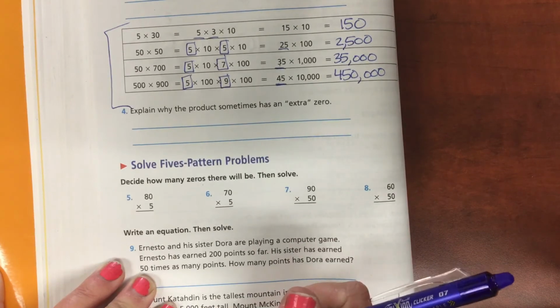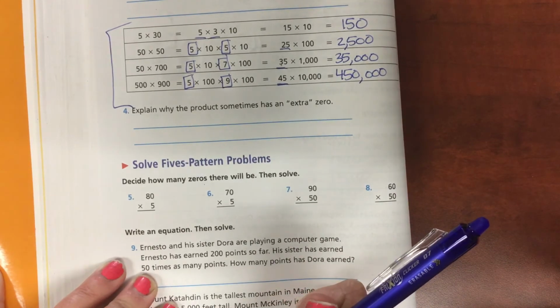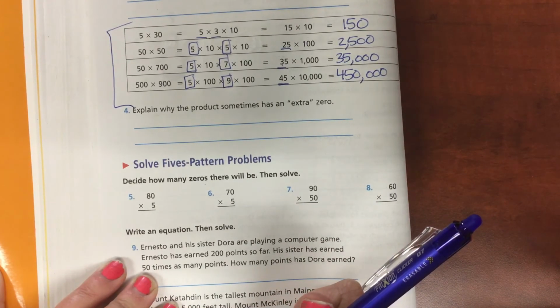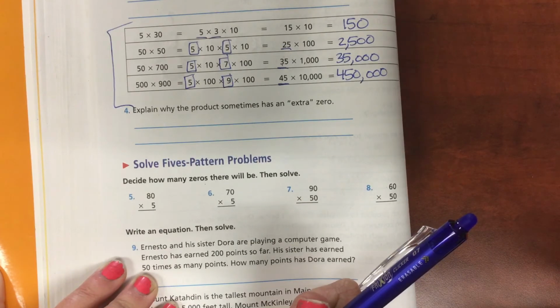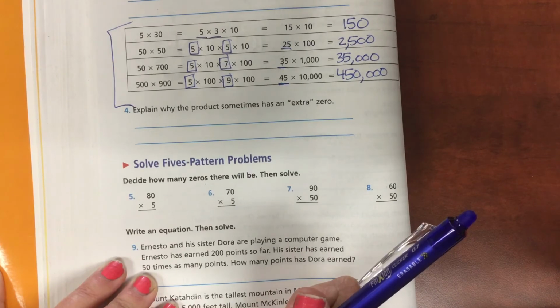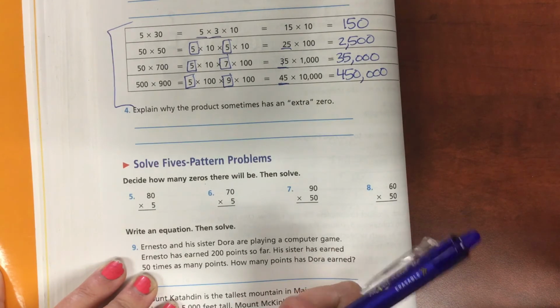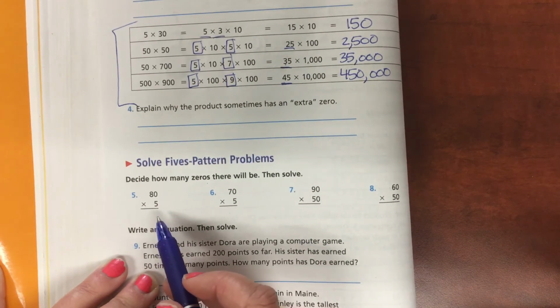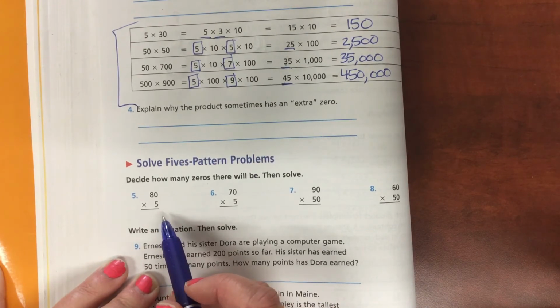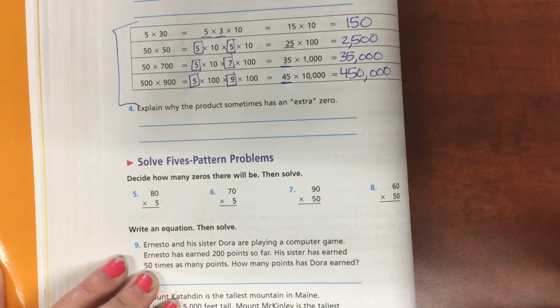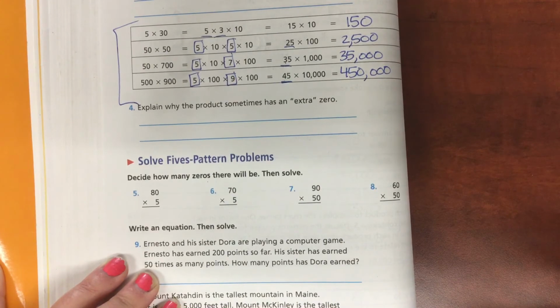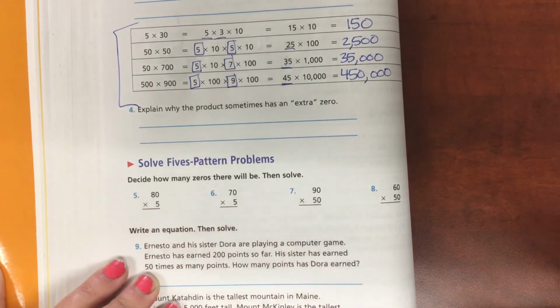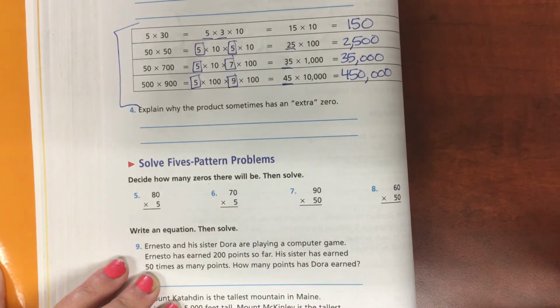Without even solving, put your pencils down. Pencils down. All right. Everybody's hands look clear. Look up here though. Don't pick up the pencils. I just want you to tell me how many zeros are going to be in the answer. So if I did 80 times 5, how many zeros would that have? Show me on your fingers.